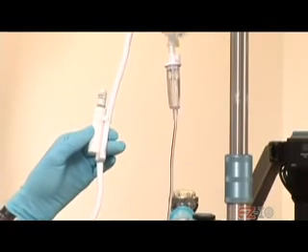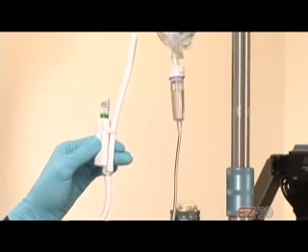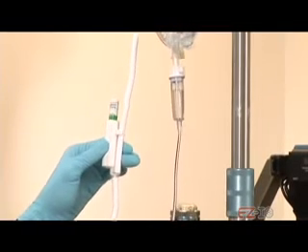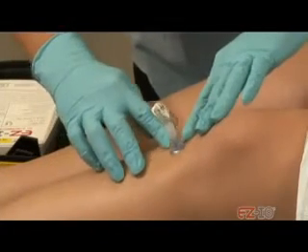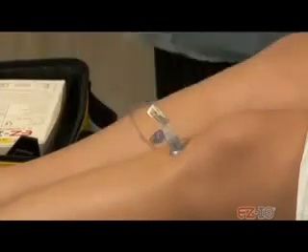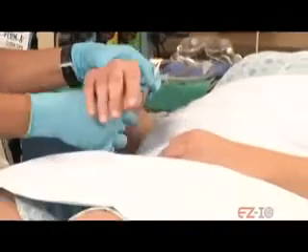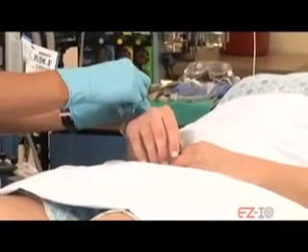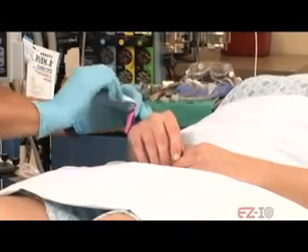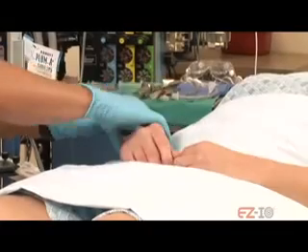Still a 1? Mm-hmm. Okay. All right, I'm just going to check that and make sure I don't have any fluid leaking around it. Great. Now the last thing is just to put the wristband on. This just lets everyone else in the hospital know that you've got an IO in place. All right, there you go. You did great.